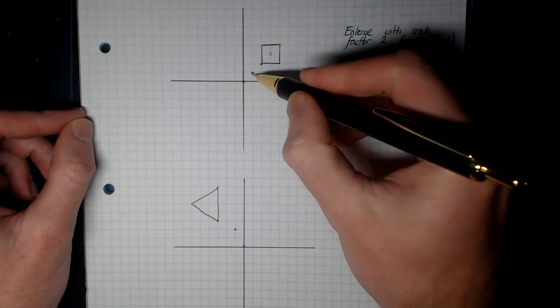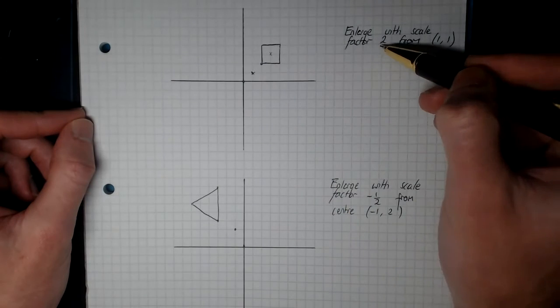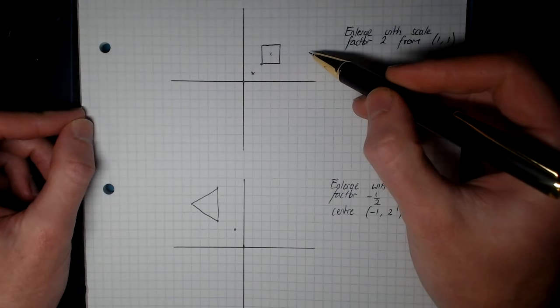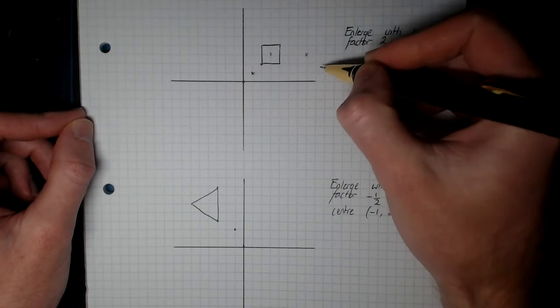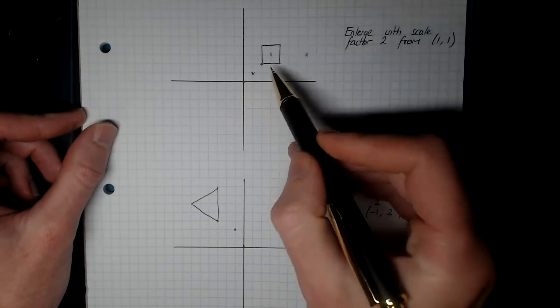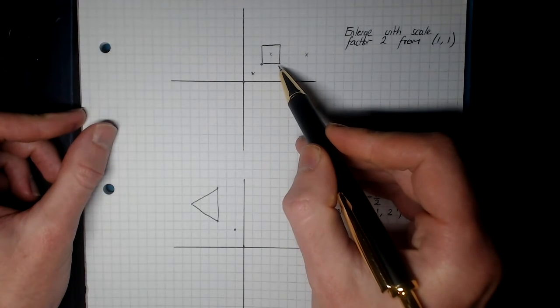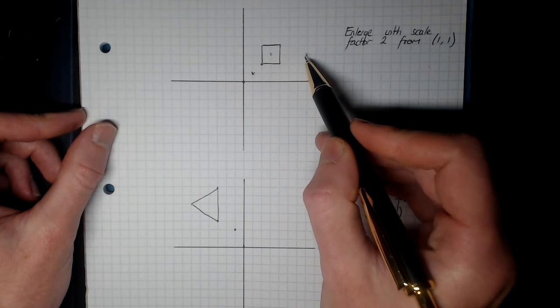This point over here, which is 3 squares along and 1 square up, when we double it, is going to become 6 squares along and 2 squares up. And a point goes down there. Now, just to double check, that should make this side here, which was 2 squares along, now 4 squares along. So it's become twice as big.